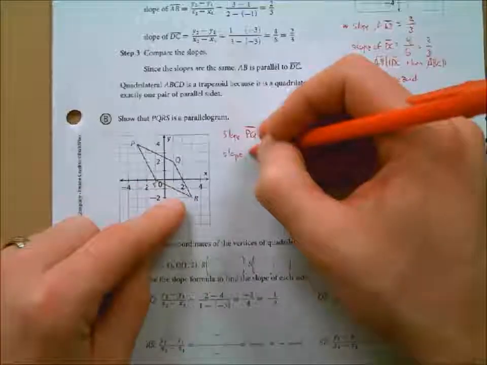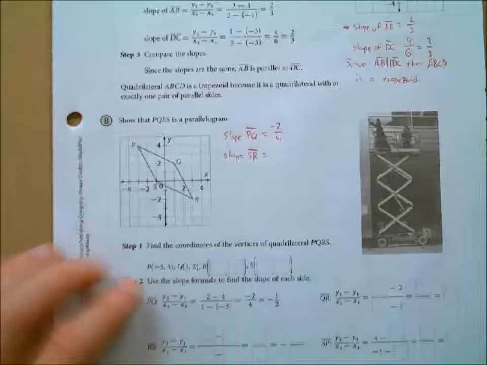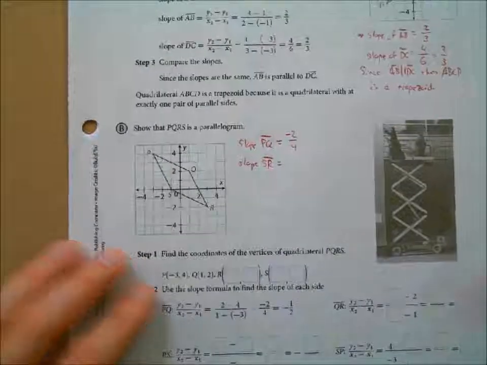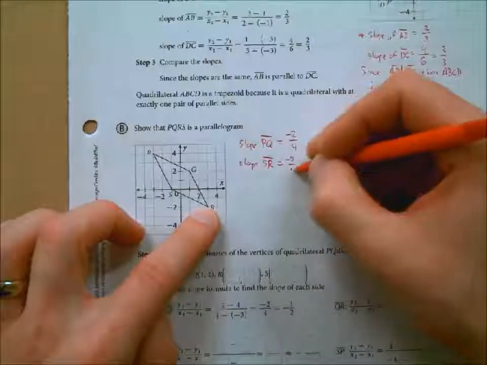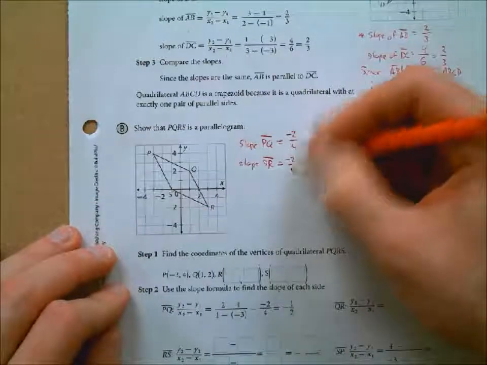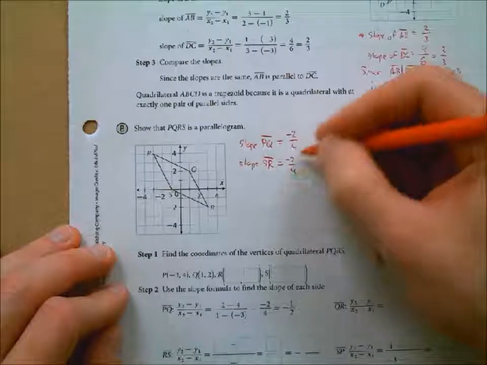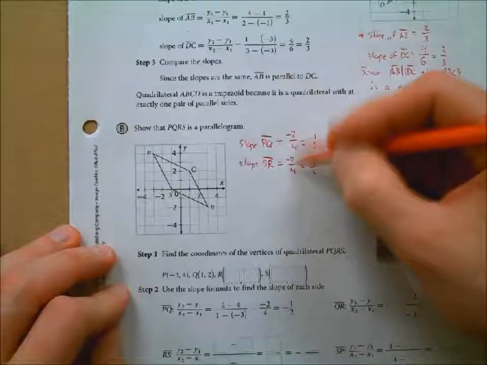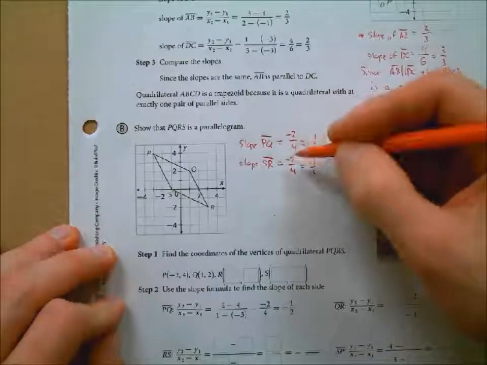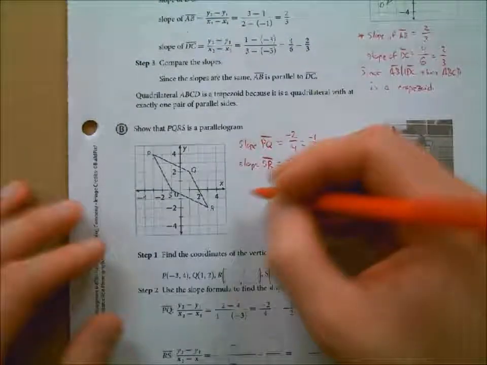And I'll go ahead and do the slope of SR. Okay. Slope of SR, so down 2 and right 4 as well. So that means both of these slopes we can simplify to what? Negative 1 over 2. It's not necessary to do that. You can keep them this way if you want, because you can see that they're exactly the same. But it is helpful to know that we can simplify them, right?